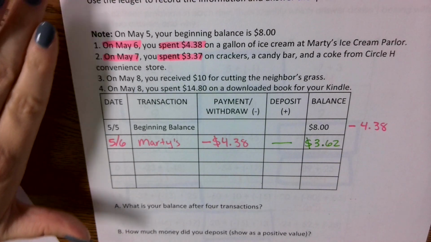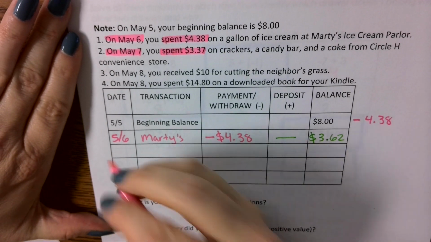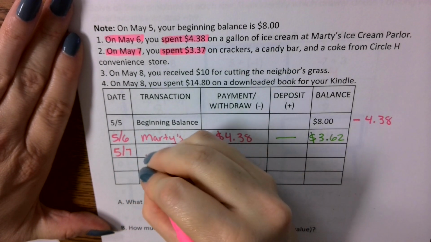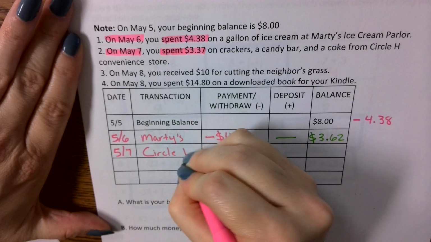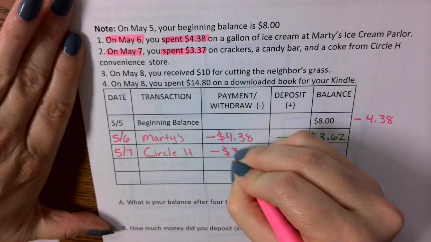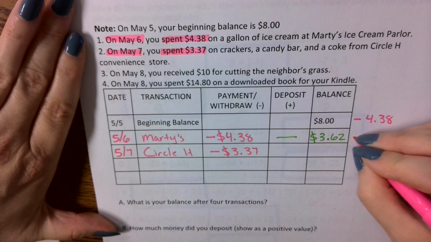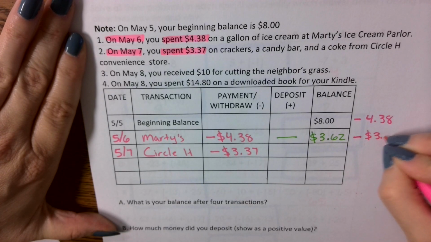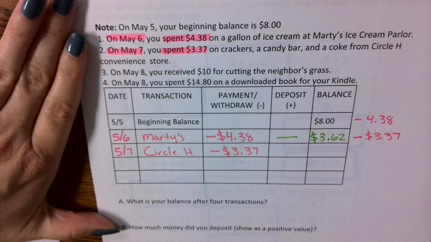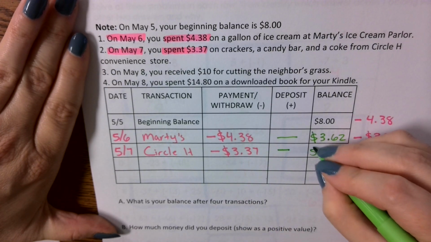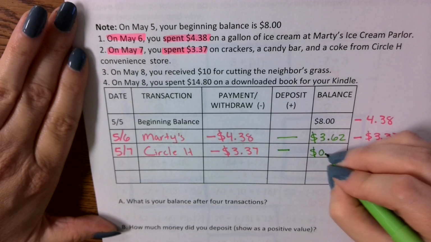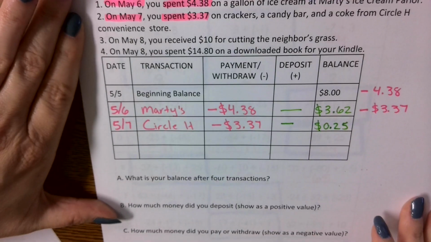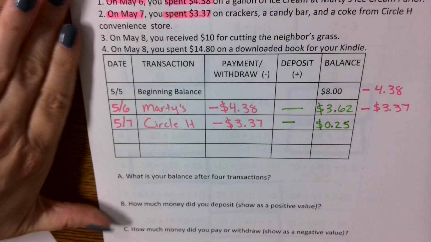Okay, then on the 7th, we went to Circle H and we made some purchases on some crackers and candy and some soda. So on the 7th at Circle H, we spent $3.37. So we are taking away $3.37 from the amount of money that we've got. So that means we're still going to be left with 25 cents in the account. It's not much, but at least we still have some money in the account.